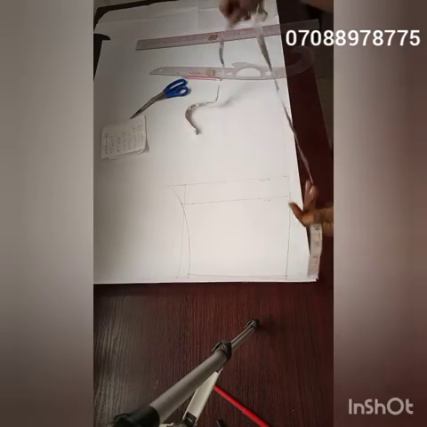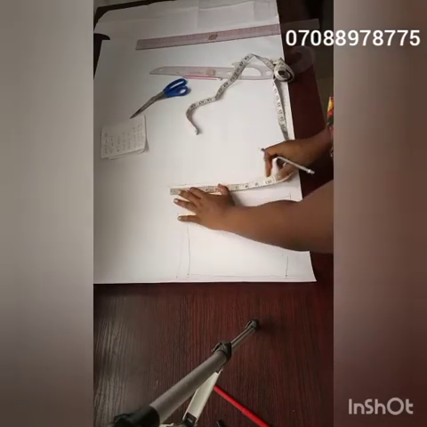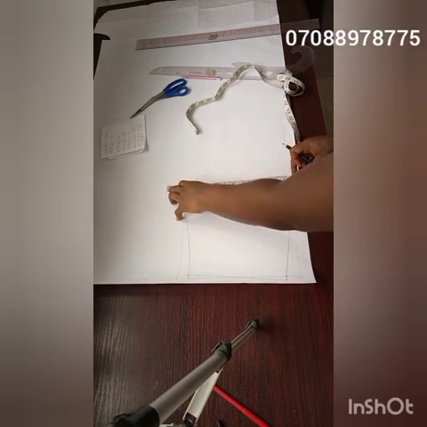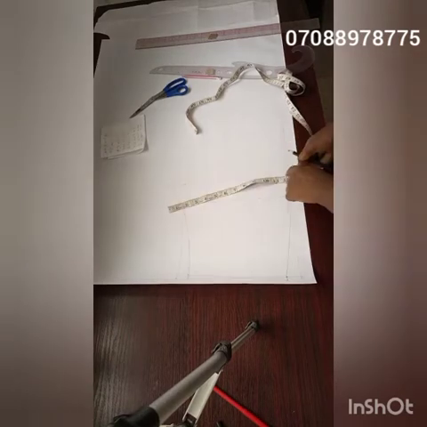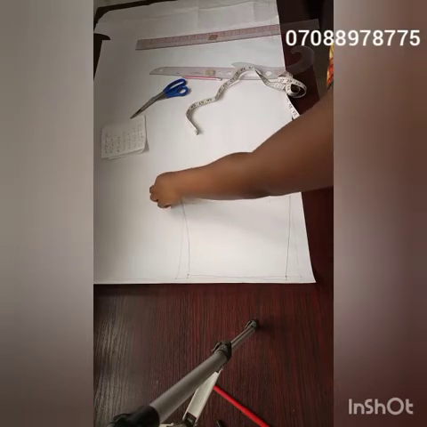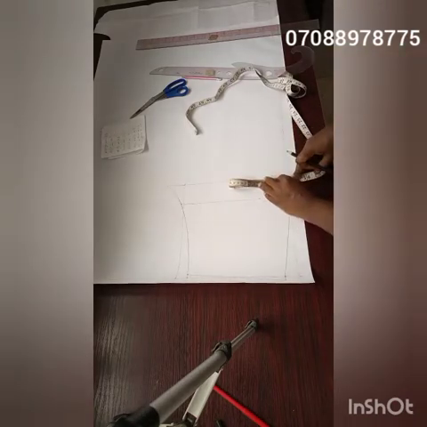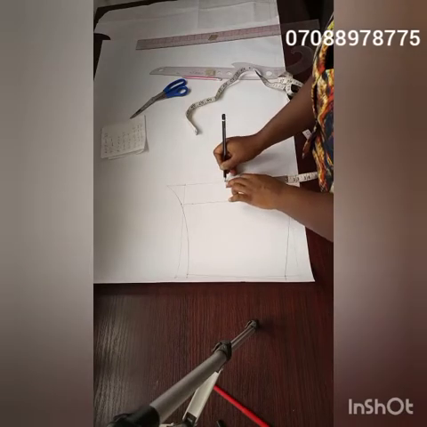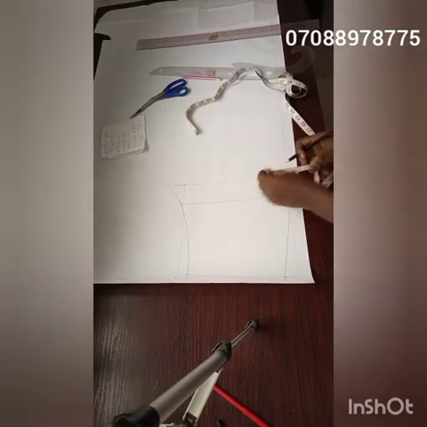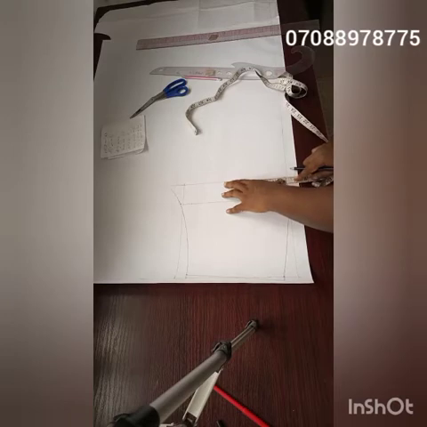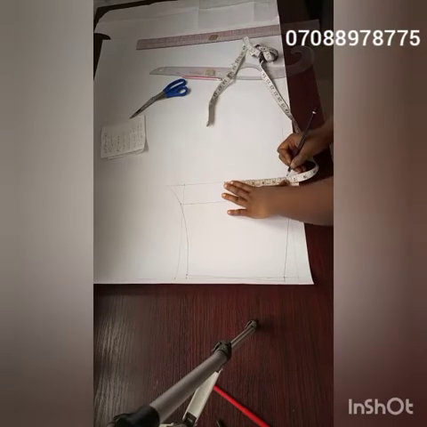Alright, so the next thing we're going to do now is to get our center line, or the crease line. We're dividing from this point to this point into 2. This way, and you mark. So from this line, you're going to measure what you have, and here we have 6.025.